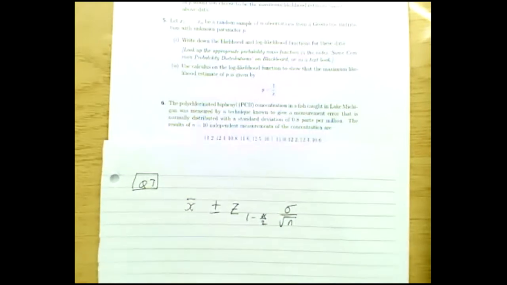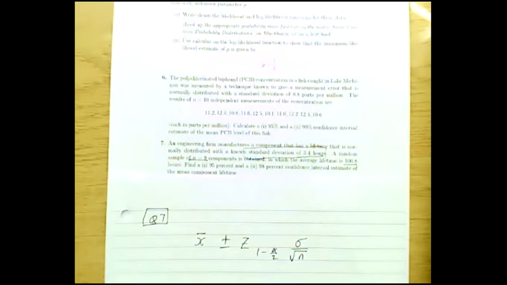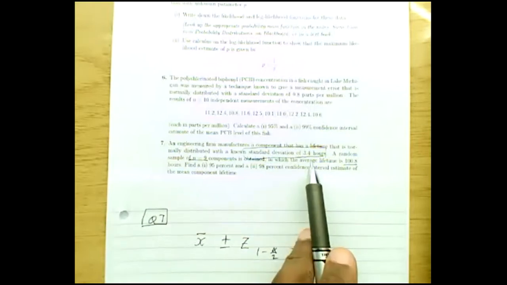If you read the question once again, you see that it says explicitly that the population standard deviation is known and it's equal to 3.4. So that's what I'm going to use.